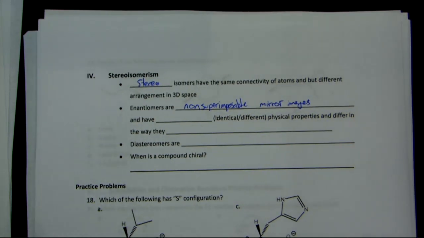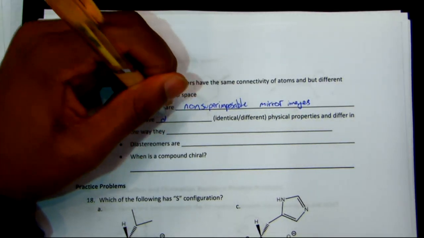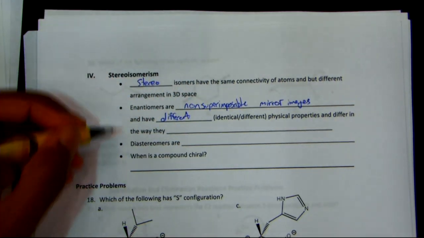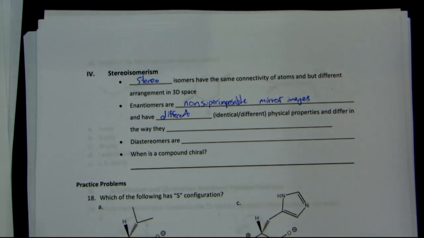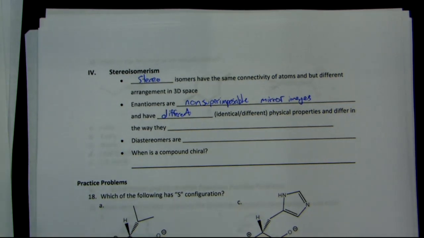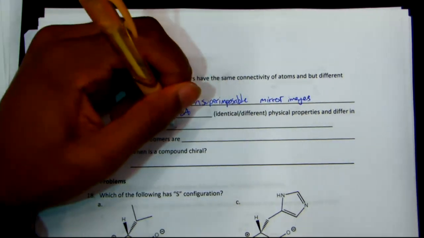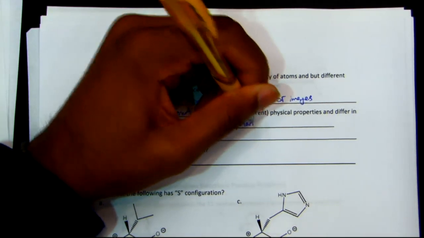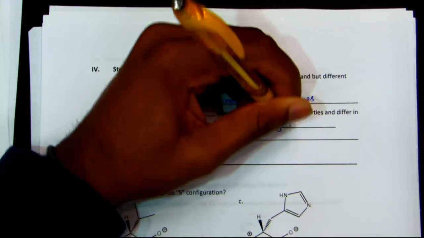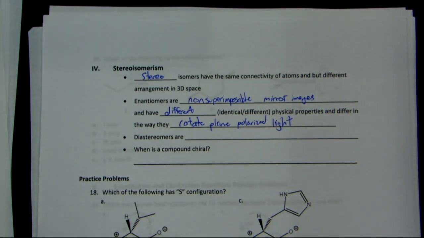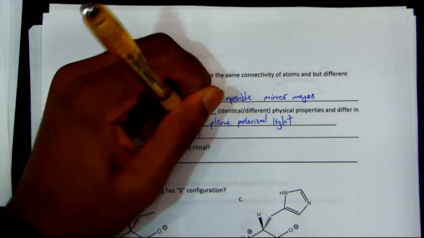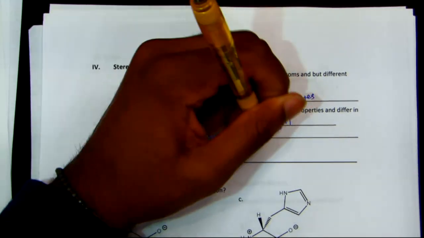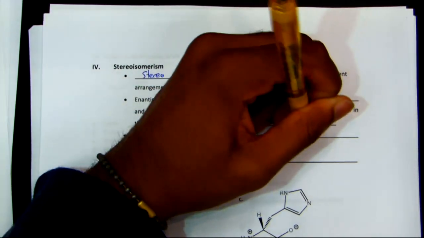What do you guys think? Good. Very confident answer. Yeah, so they'll have different properties and differ in the way they rotate light, so rotate plane polarized light. Okay. Diastereomers are stereoisomers that are not enantiomers.